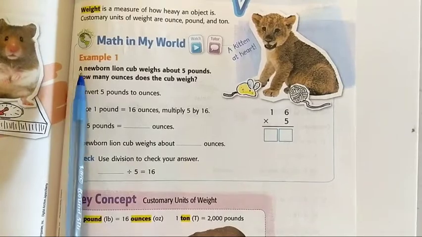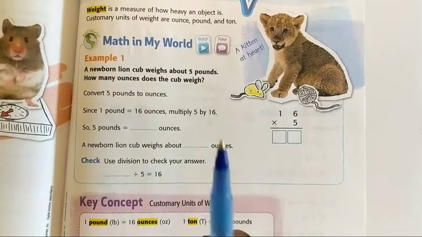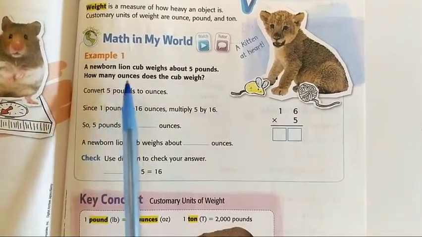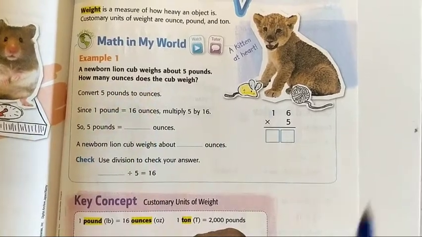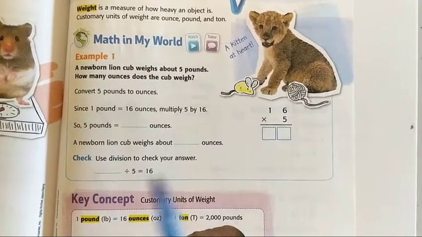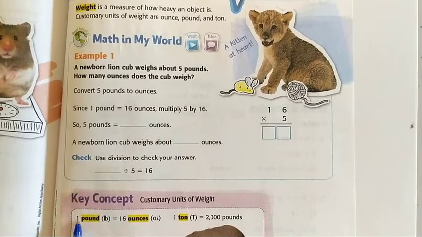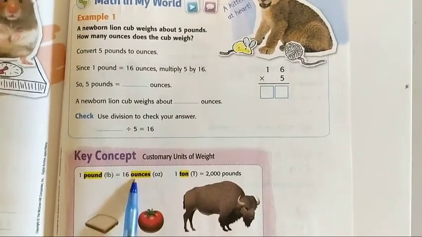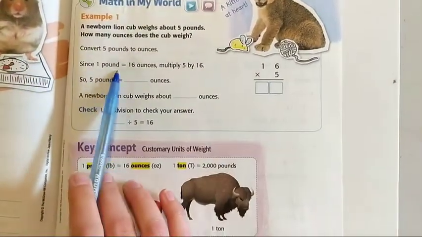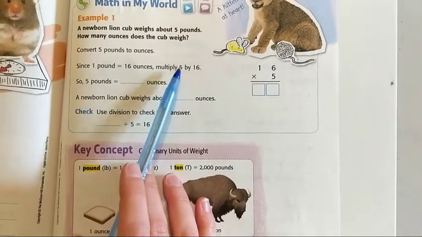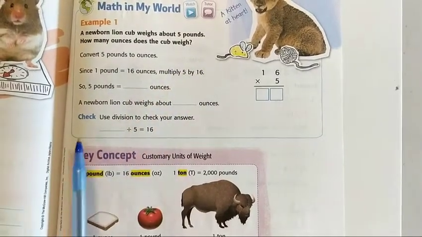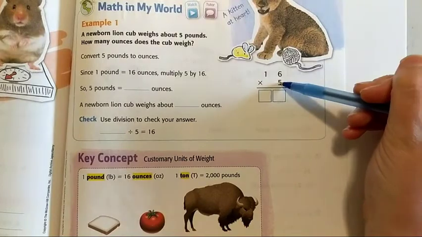But for now, a newborn lion cub weighs about 5 pounds. How many ounces does the cub weigh? Convert 5 pounds into ounces. Well, 1 pound equals 16 ounces. So, since 1 pound equals 16 ounces, we're going to multiply 5 times 16. So we do 5 times 16.